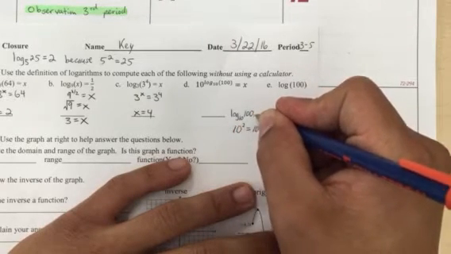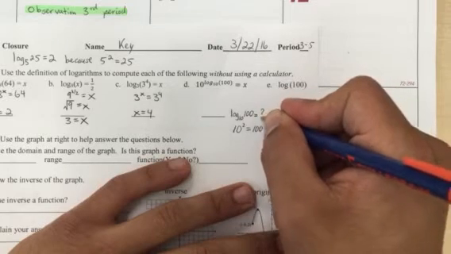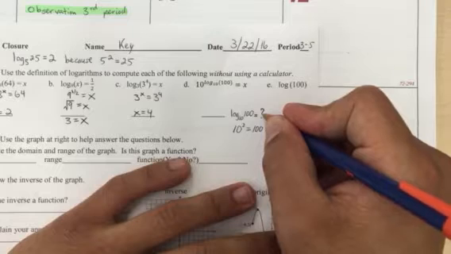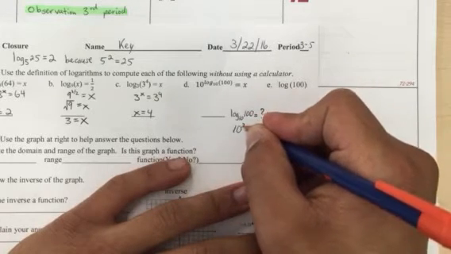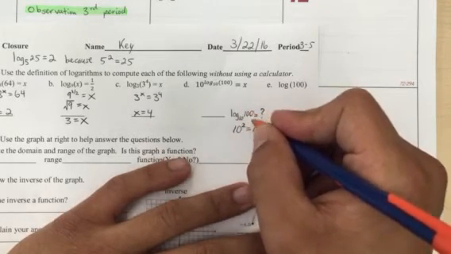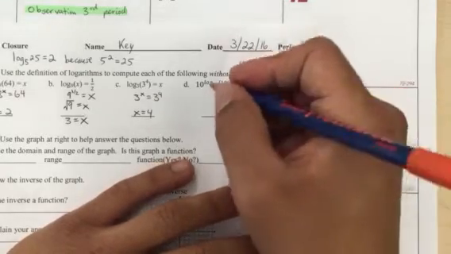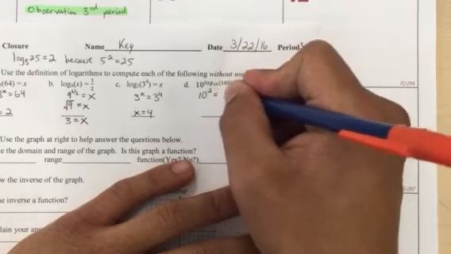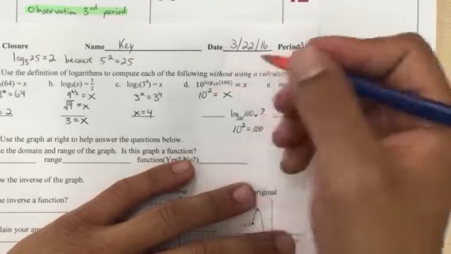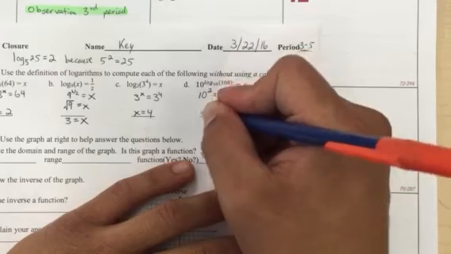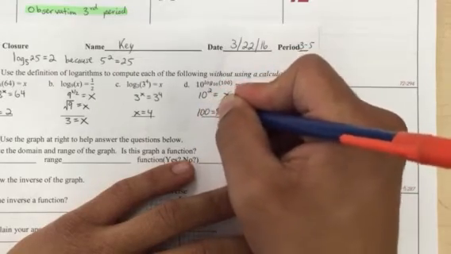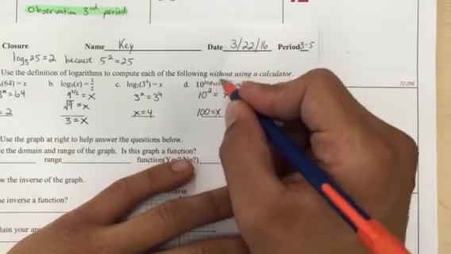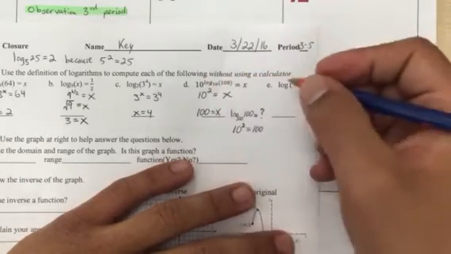So if you think of it as, this has to equal some number, then we can say, well, 10 to the second power equals 100, so that means that this logarithm equals 2. So then this we can rewrite as 10 to the second power equals x, and x equals 100 because 10 squared is 100. Alright, so that's it for this one. So this one you just had to take care of that logarithm first.